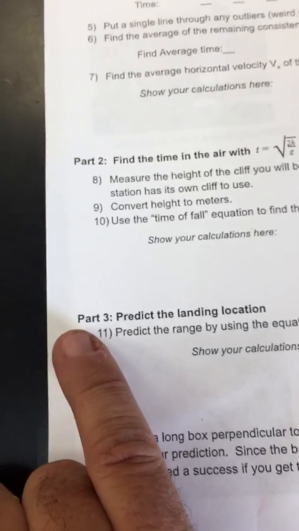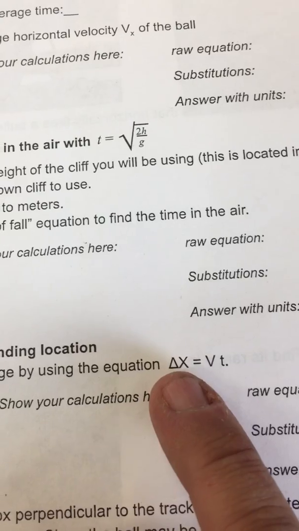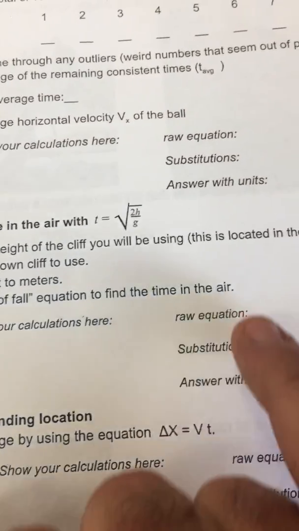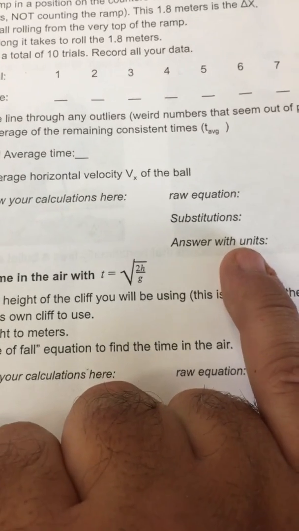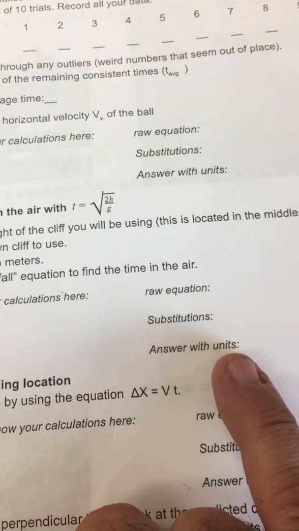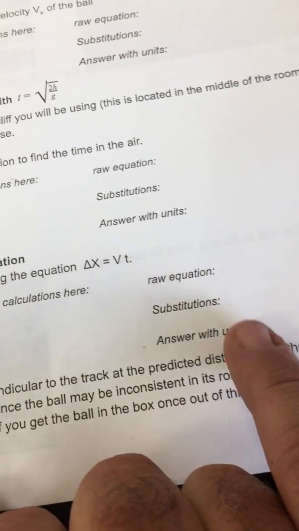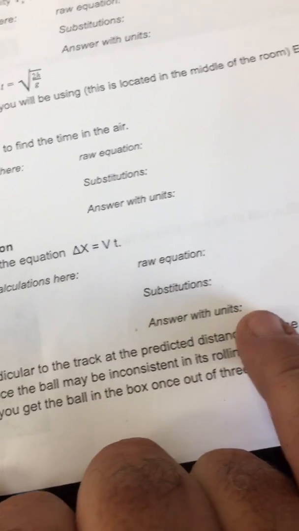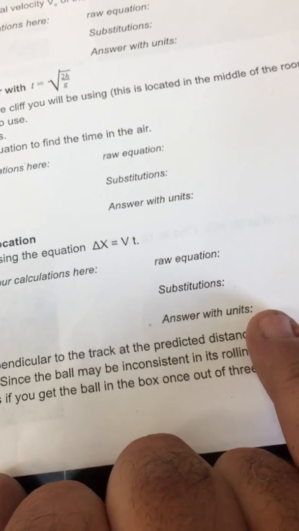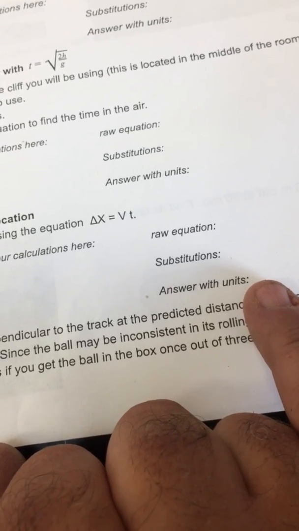Part 3 now, predict the landing location. Predict the range by using the equation. The delta x is the range. The v is the number that we figured out up here in part 1. And the t is the time that we just figured out in part 2. So just work that out here. You're just multiplying velocity times time. Your answer down there. And that will be in so many meters. You better come up with something less than 0.5.